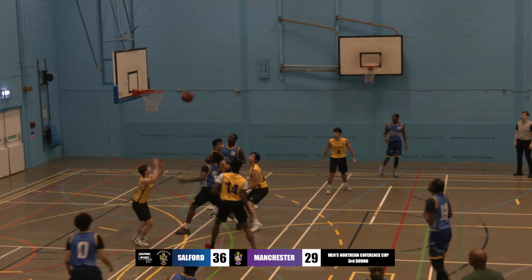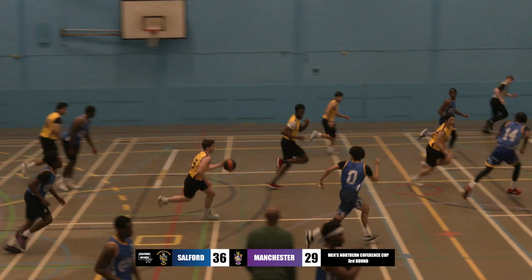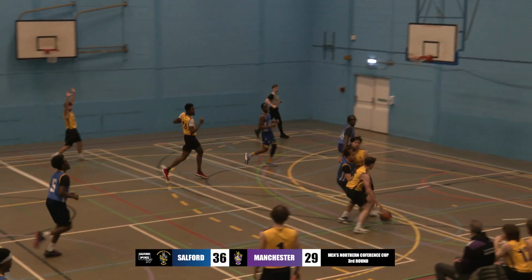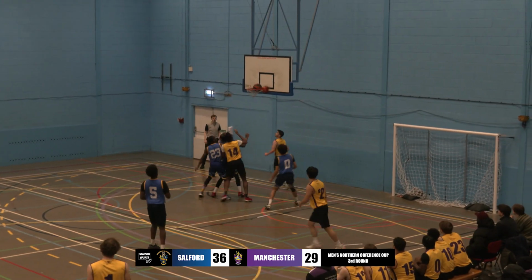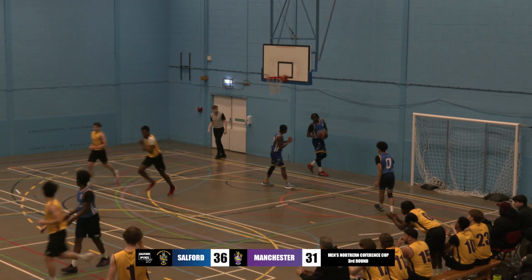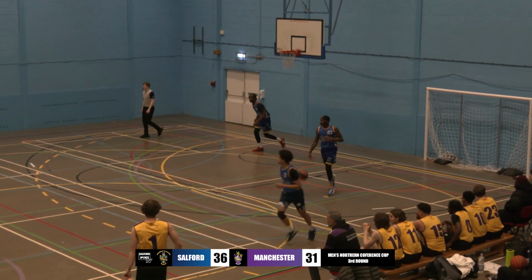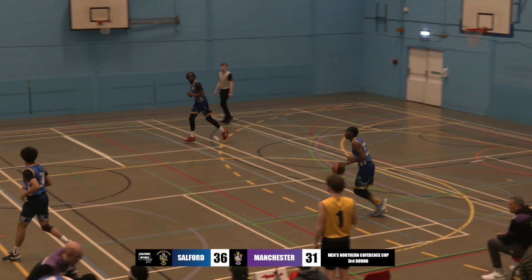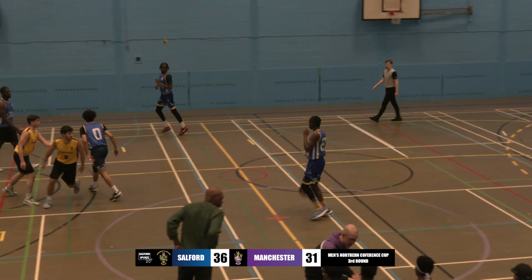Brafer, spin move, inside, his shot no good. No foul either. Chance on the fast break now for Manchester. Here's Campbell, his layup, easy and good. Well, just like that, Salford did have another double-digit lead. It's been cut straight back down to 5.